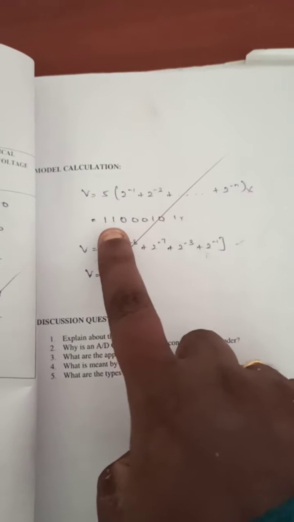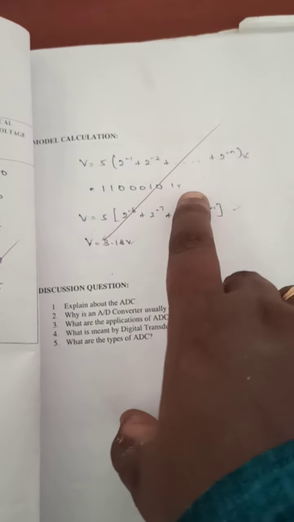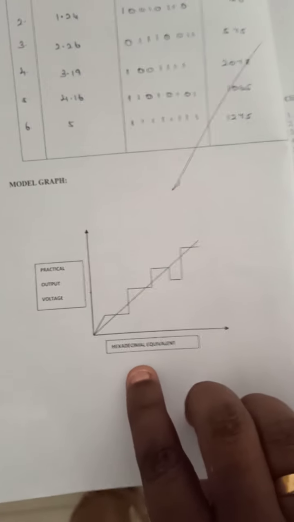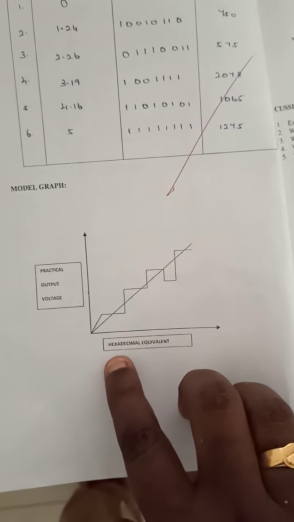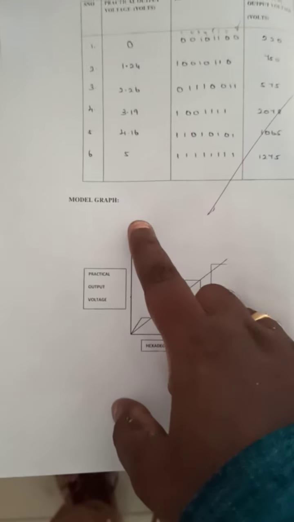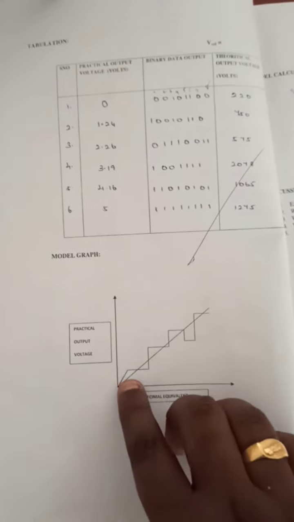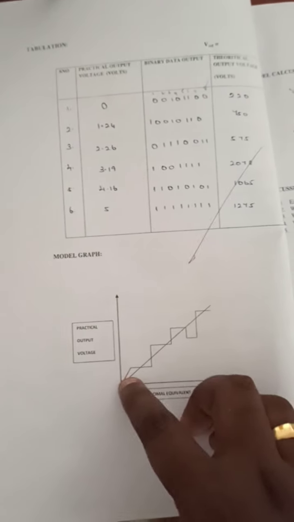If I give the input as 11001011, then wherever the coefficient is 1, I substitute the value, and the remaining values are 0, which I will not consider. For this binary input, I am getting an output voltage of 3.18. Like that we can do the theoretical calculation also. This is the graph drawn between the hexadecimal equivalent, calculated like this, and its practical output voltage. You will get a different curve, but if you take the nominal value, you will get a linear output. This is for digital to analog conversion.